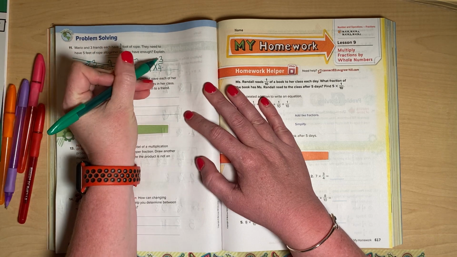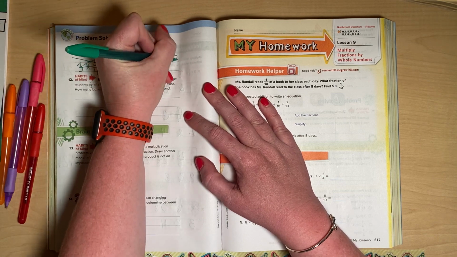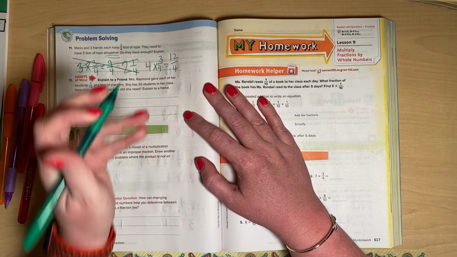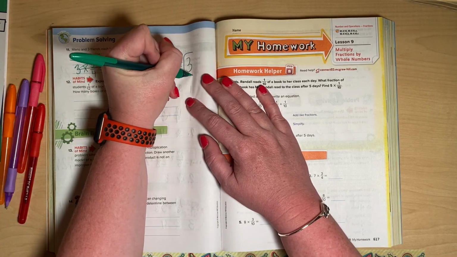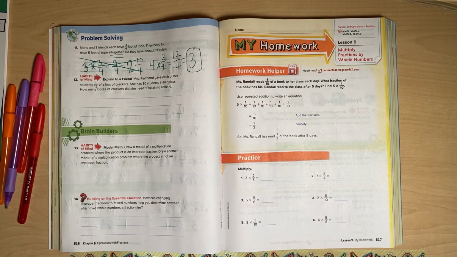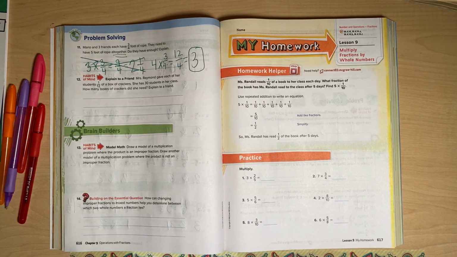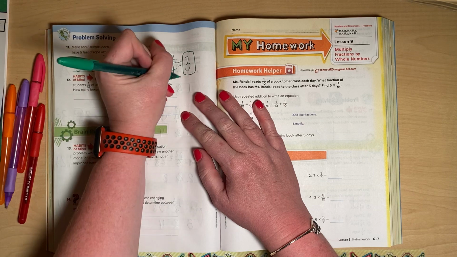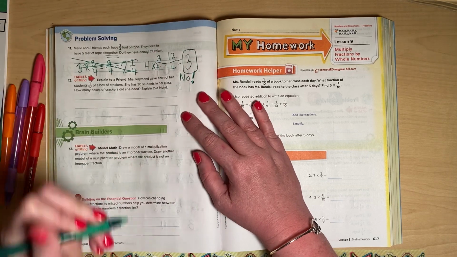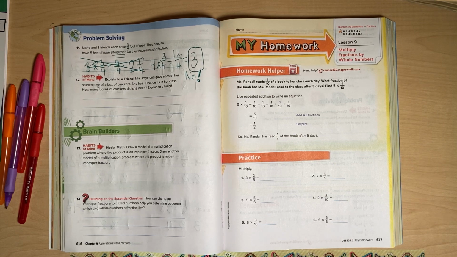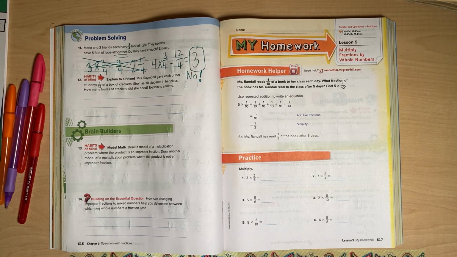Okay. 4 times 3 is 12. Leave the 4 as the denominator. 4 goes into 12 3 whole times. So they have 3 foot of rope. They need 5. Do they have enough? No, they do not have enough. It says explain. I'm not going to write out an explanation, but let's just talk about it. 3 is less than 5, so they don't have enough rope, okay?